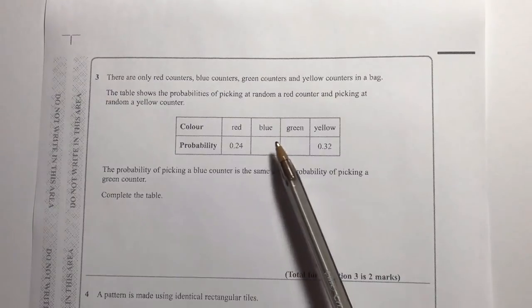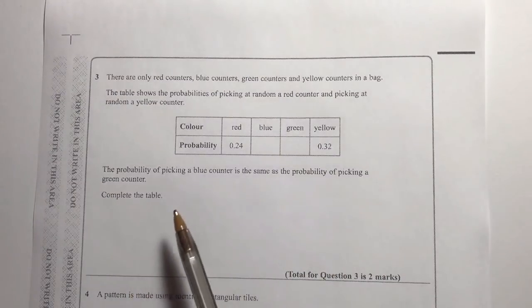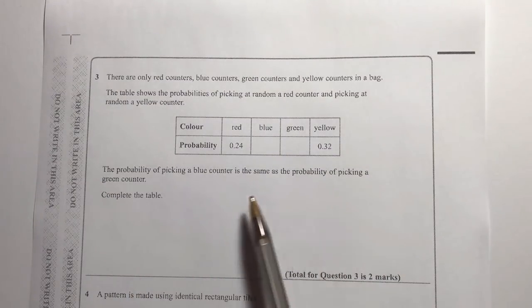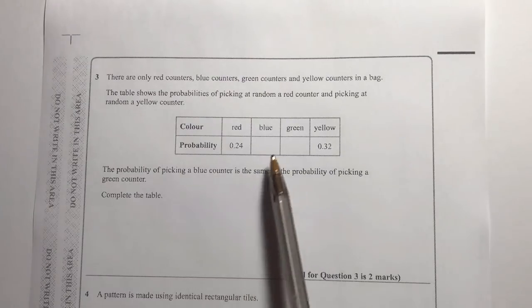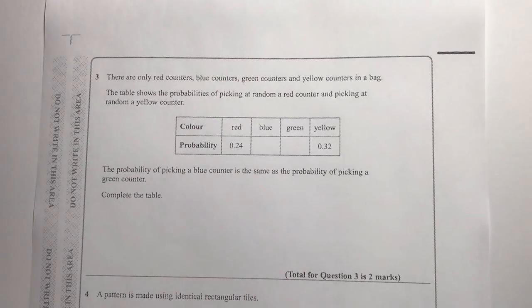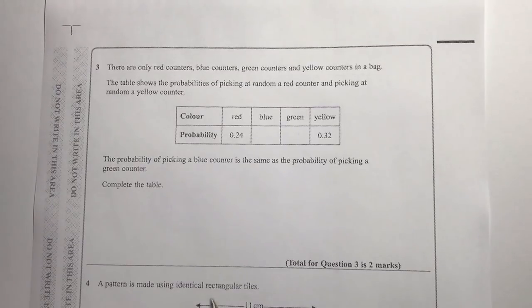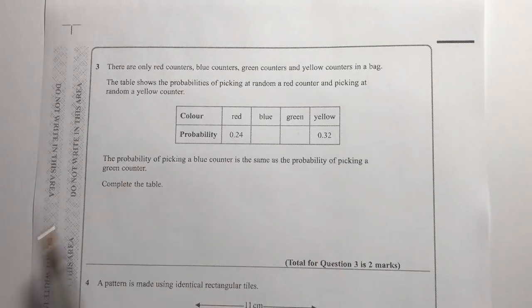where we've got the value of blue and the value of green here, and they want you to work out the values of those probabilities. And what they're saying is that they're exactly the same. Okay, so let's have a look at that. Probability of picking a blue counter is the same as the probability of picking a green counter.